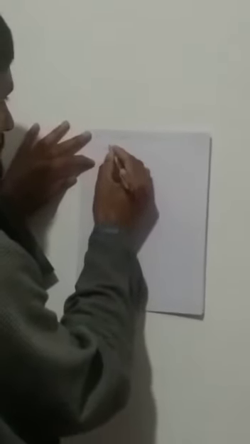Its general form is ax square plus bx plus c equal to 0. This is general form of quadratic equation. This is ax square plus bx plus c equal to 0. So here we have to understand some points regarding quadratic equation.